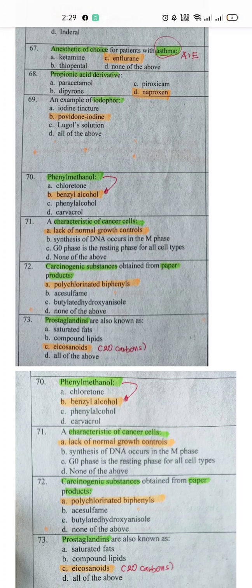Number 72, carcinogenic substances obtained from paper is your polychlorinated biphenyls. Polychlorinated biphenyls are carcinogenic substances obtained from paper products. Carcinogenic meaning they can cause cancer, or they are cancerous.